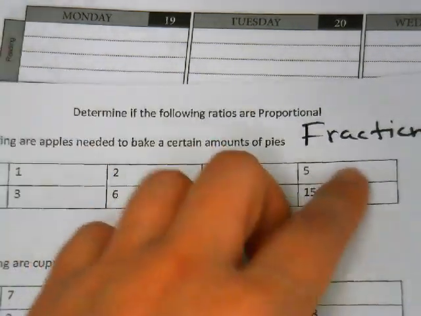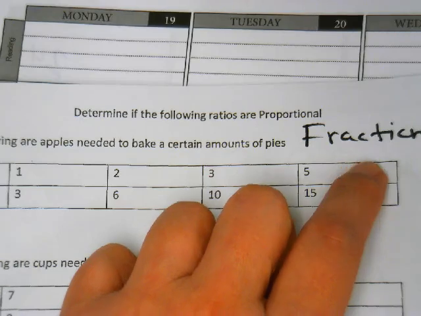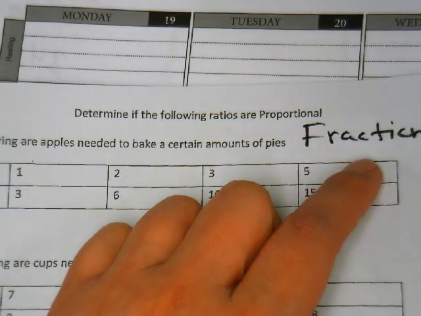So, gosh, I wonder if I have to write down the word fraction, Brandon. My teacher wrote it down. I wonder if I have to.